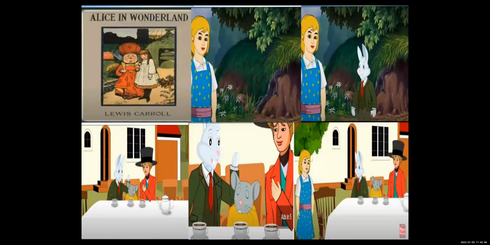Then the table was a large one, but how many people were seated? Only three were seated. Who? The March Hare, the Hatter, and the Dormouse. All were crowded together at one corner of it. They were sitting in one corner. No room, no room!